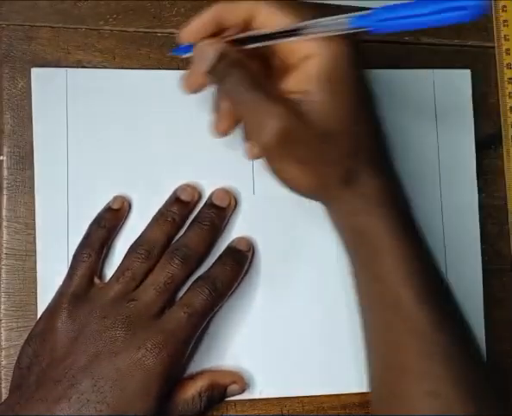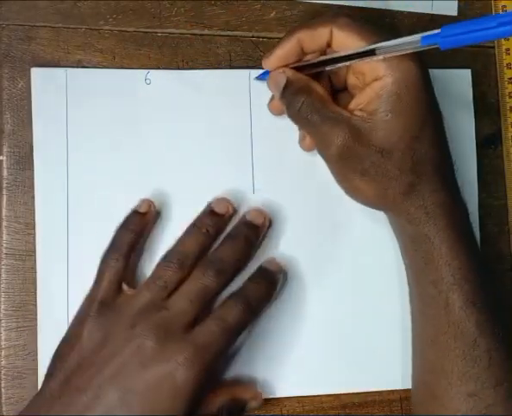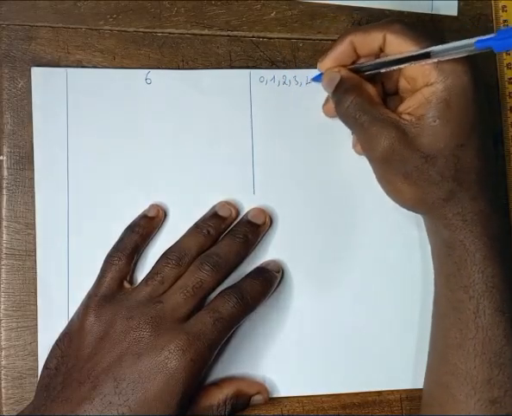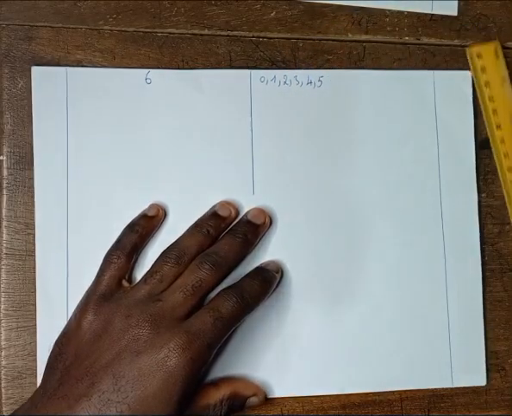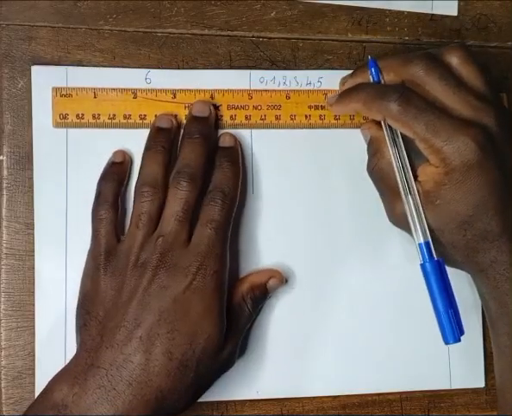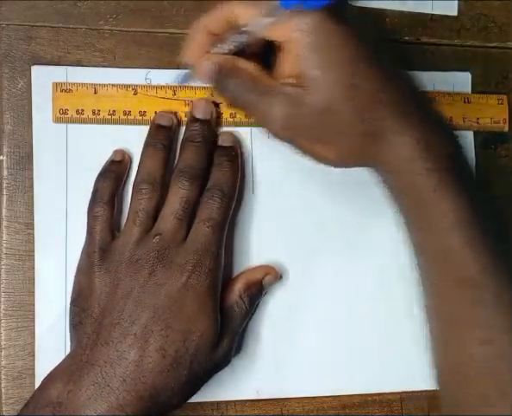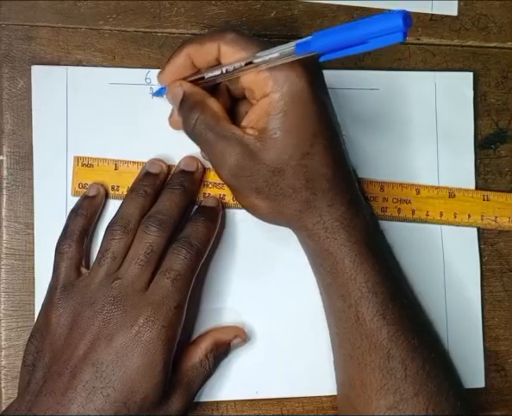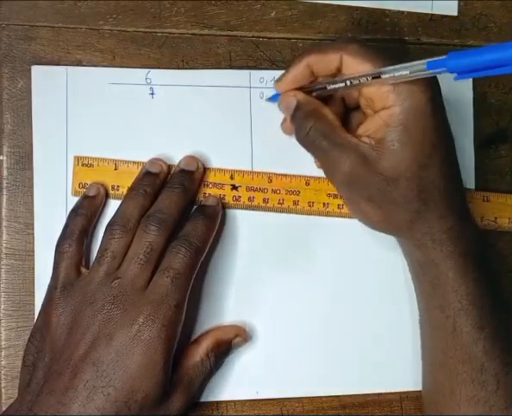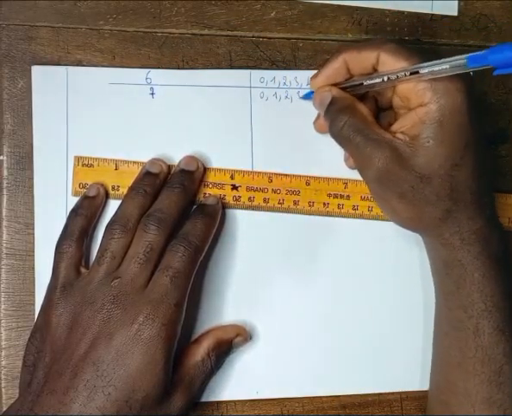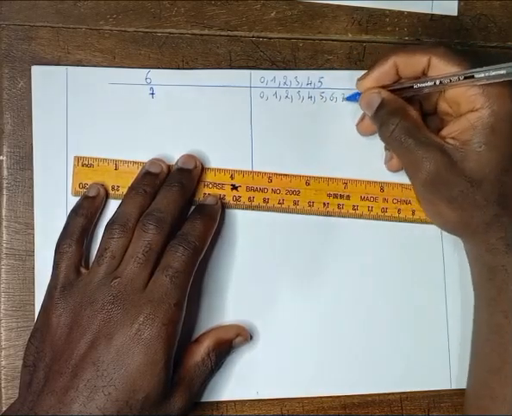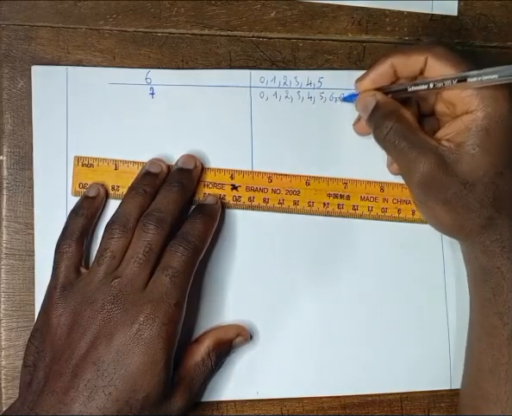Next, in base 6, we make use of the digits 0, 1, 2, 3, 4, 5. In base 7, we make use of the digits 0, 1, 2, 3, 4, 5, 6. It ends at 6.